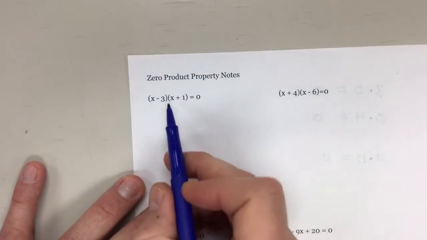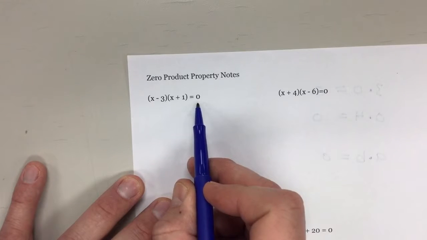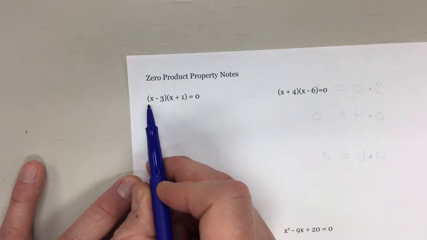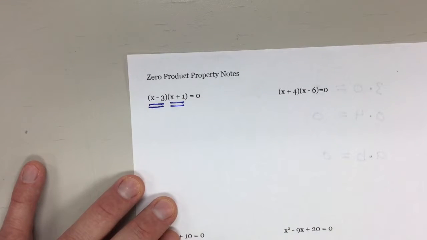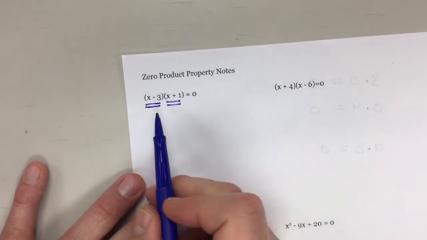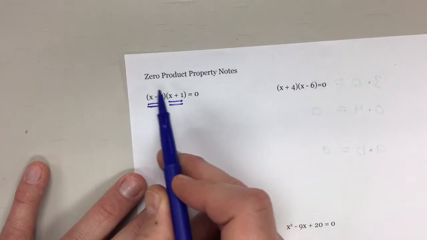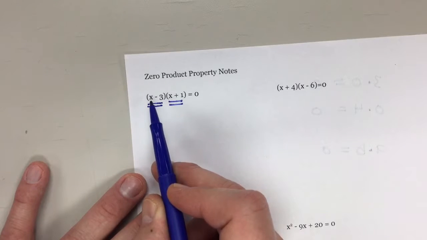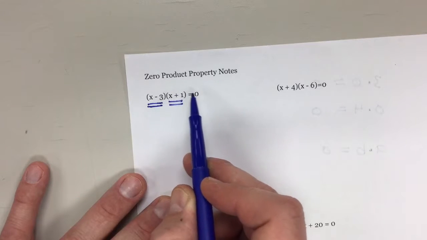So in this problem, you'll notice I'm multiplying x minus 3 times x plus 1, and I'm getting 0. Well, that means either this has to be 0 or this has to be 0. So all we do is think in our heads, what would make x minus 3 be 0? Well, if this x was a 3, it'd be 3 minus 3 is 0, and then 0 times whatever this is would be 0.